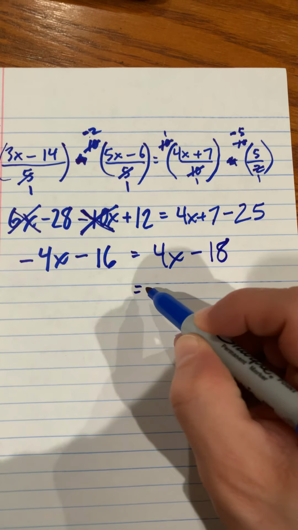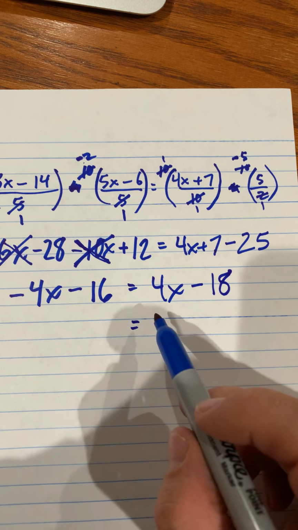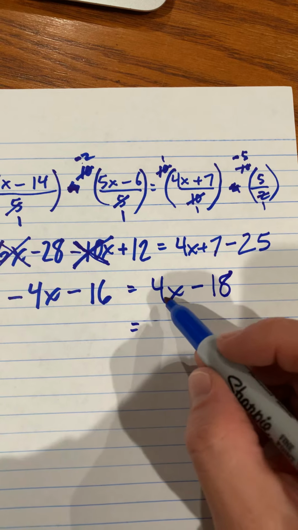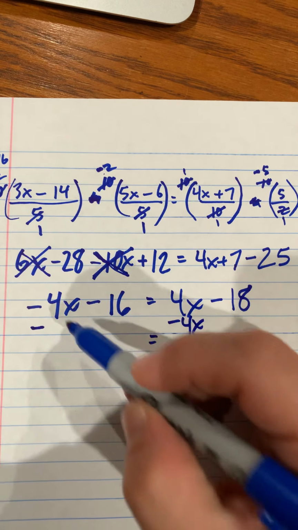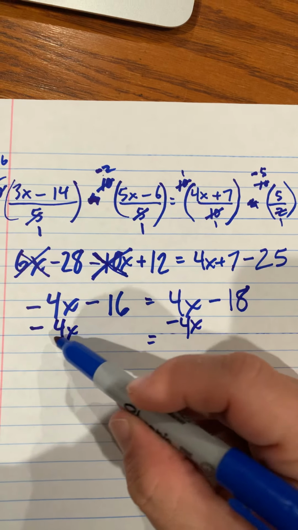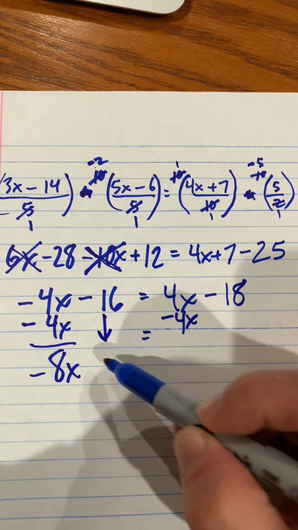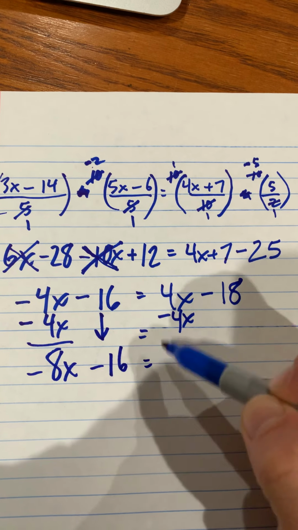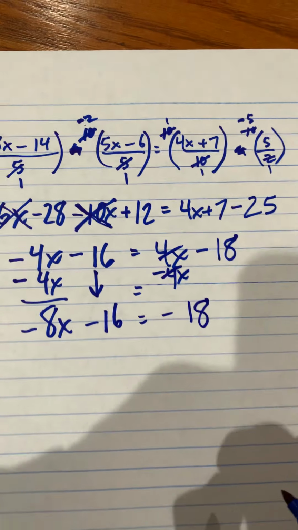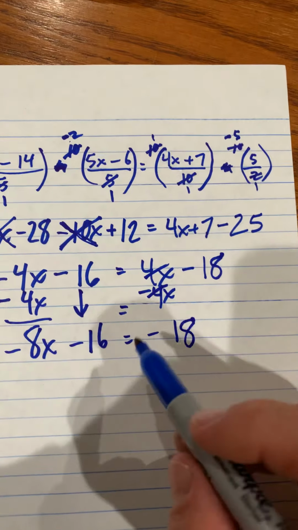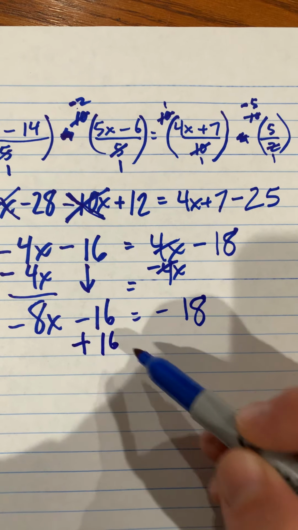Okay. Well, now we just need to solve for x here, right? We're just solving for x. Okay, so I'm going to bring this 4x over here, so subtracting 4x from both sides. That leaves me with negative 8x. This comes down, minus 16 equals, this cancels, negative 18. Okay, now we're going to bring this 16 over here.